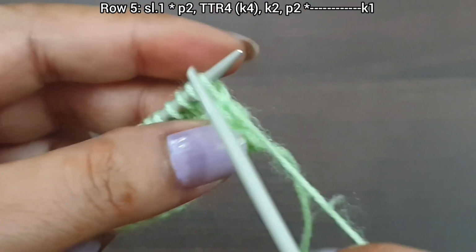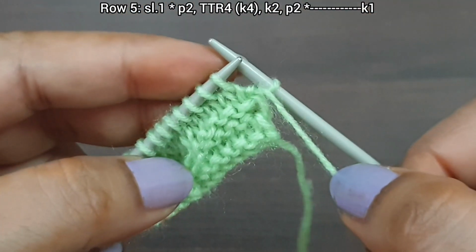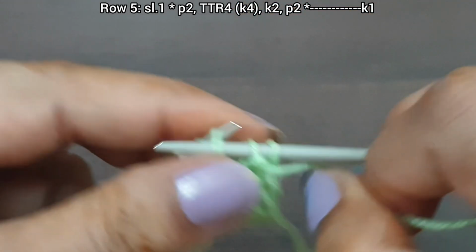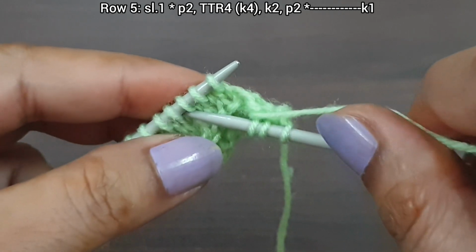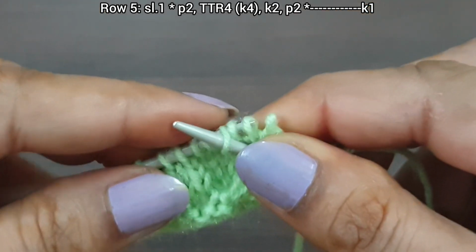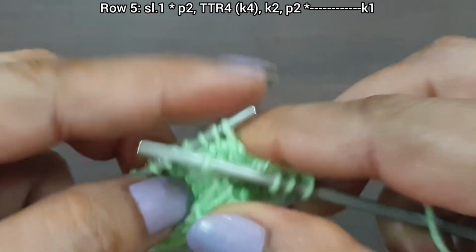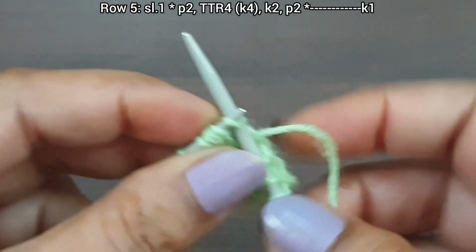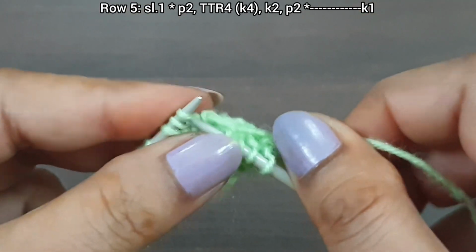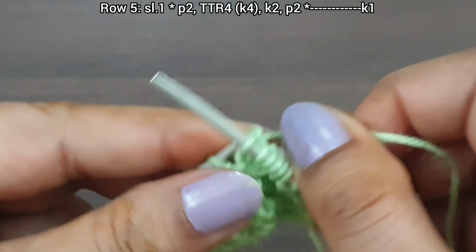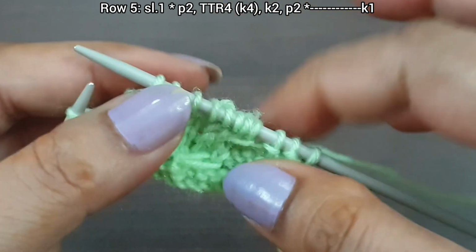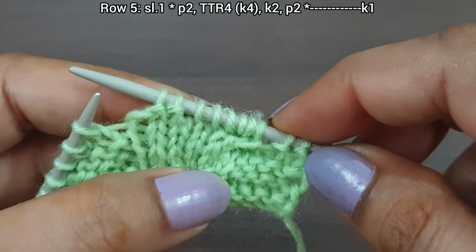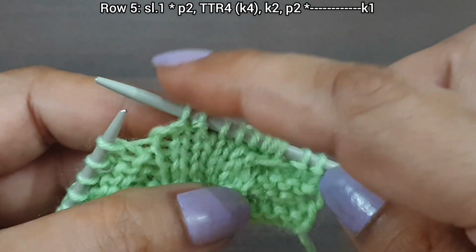Fifth row right side, slip edge, yarn in front. From here we start our repeat pattern. Purl 2, 1, 2, yarn in back, twist 4 from left to right, this way to this way. Take 4 stitches on your right needle from front loop, first 3 on your left needle from back loop. Now knit these 4, 1, 2, 3, 4, knit 2, 1, 2, yarn in front, purl 2, 1, 2. That's a repeat. Purl 2, twist 4 from left to right and knit 4, knit 2, purl 2.